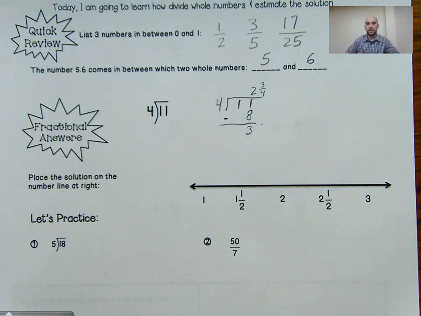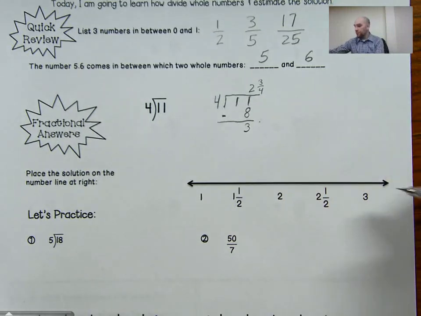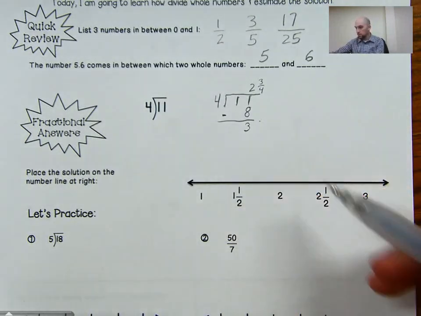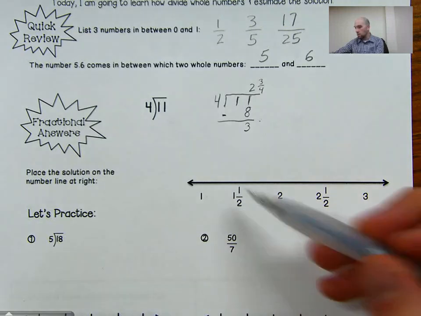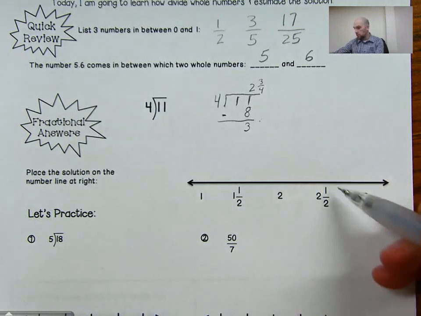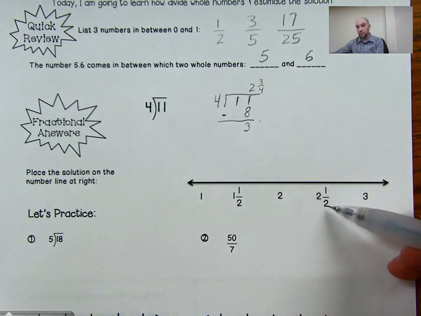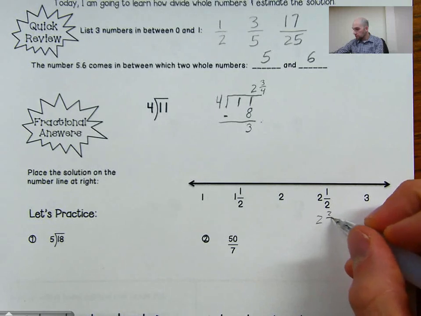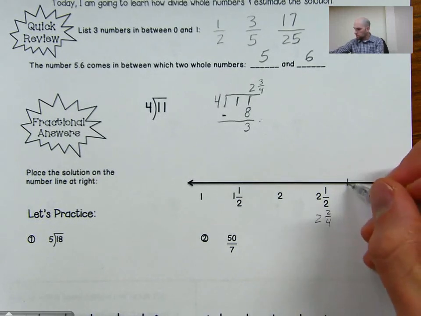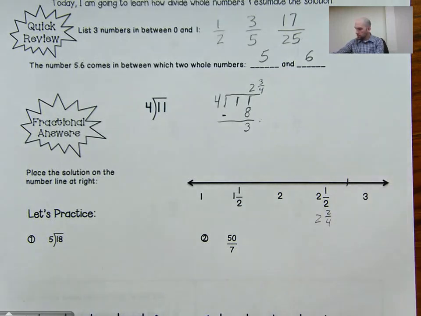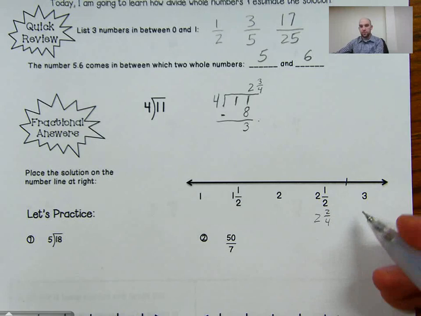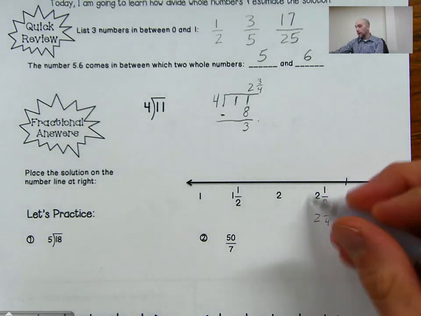And what it wants us to do is place that 11/4 on the number line right down here. So we have 1, 1.5, 2, 2.5, and 3. And I have to place 2 3/4 here. Well, I know that 2 3/4 is greater than 1, greater than 1.5, greater than 2. 3/4 is greater than 1/2. 1/2 would be the same as 2/4. So 2 3/4 would be right in between 2.5 and 3. It's not quite 3, but it's definitely more than 2.5, more than 2 2/4.